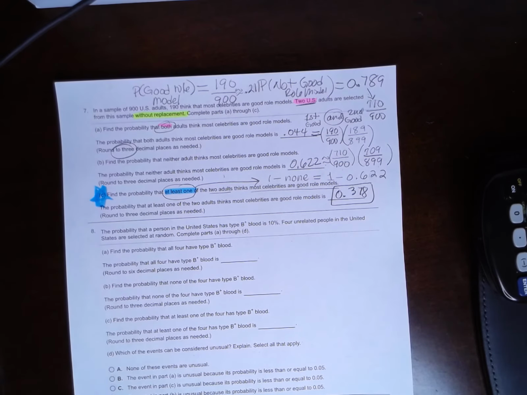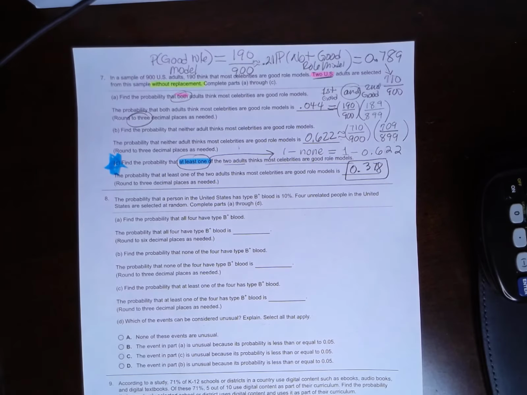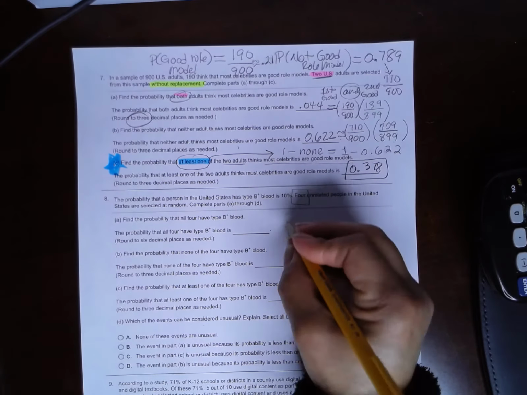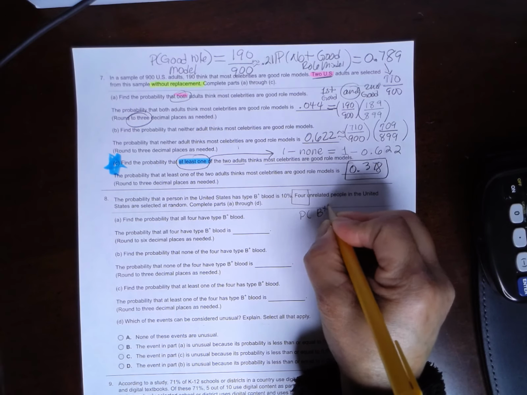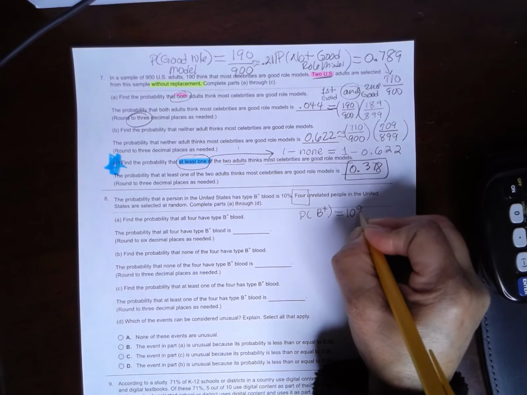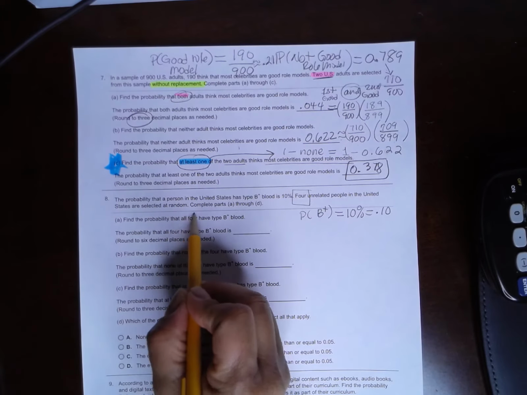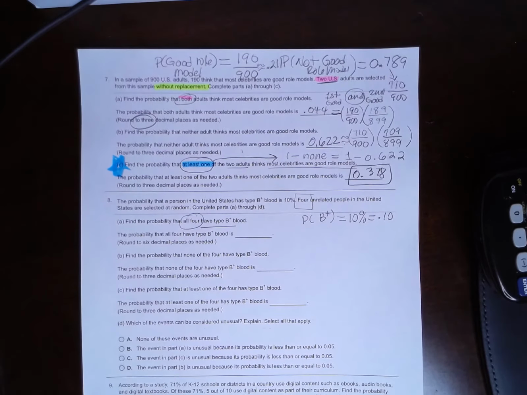Number 8. The probability that a person in the United States has type B plus blood is 10%. 4 unrelated people in the United States are selected at random. So they're selecting 4, and the probability of B plus blood is 10%. That is the same thing as 0.10. Okay, that's what is given. Find the probability that all 4 have B positive blood.